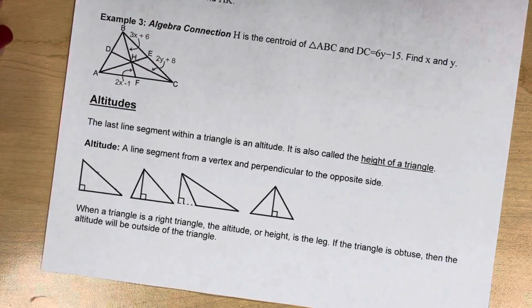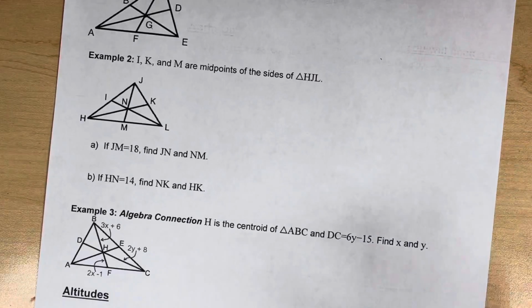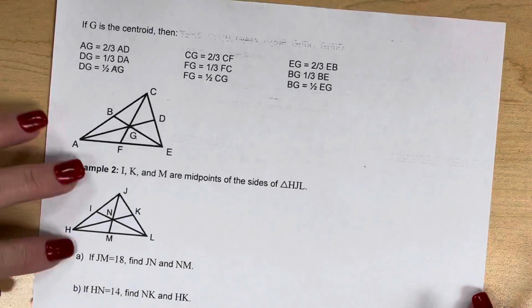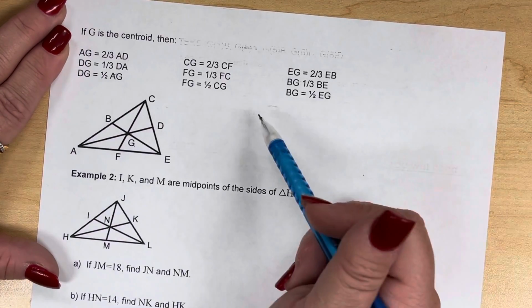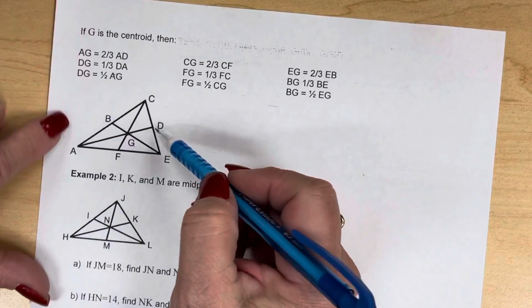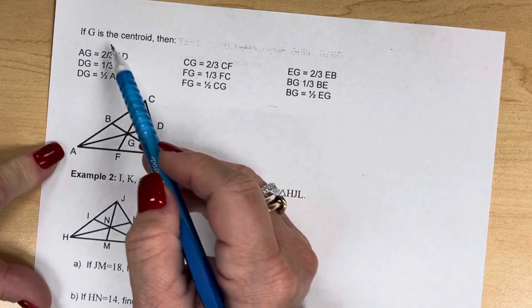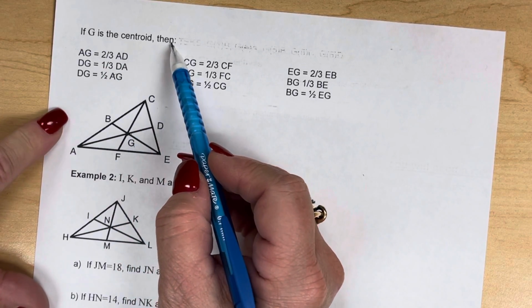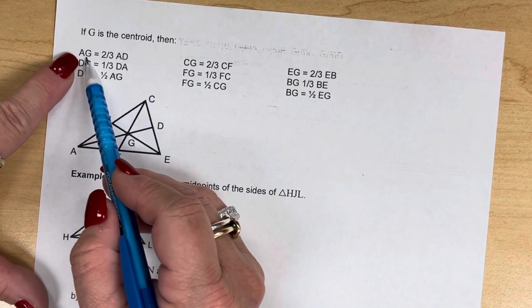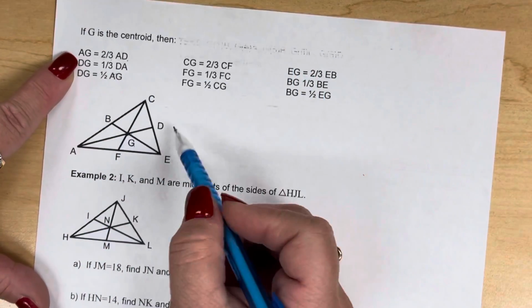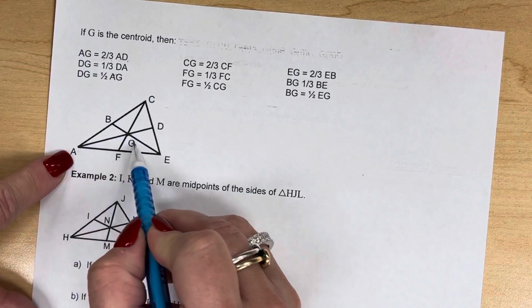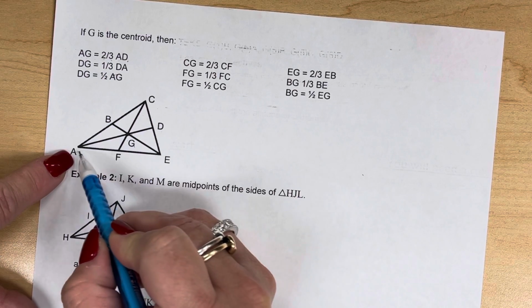All right. Now, this looks a little eek, okay? But you will use this to help you find measures, okay? So let me just explain what all these letters mean, okay? If G is the centroid, then AG is equal to 2/3 of AD. Okay, so let me explain what it is. Here's AG, okay? And here's AD.